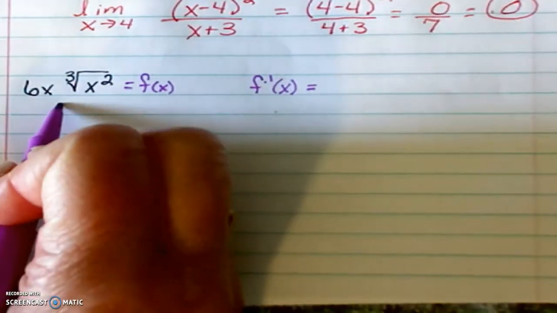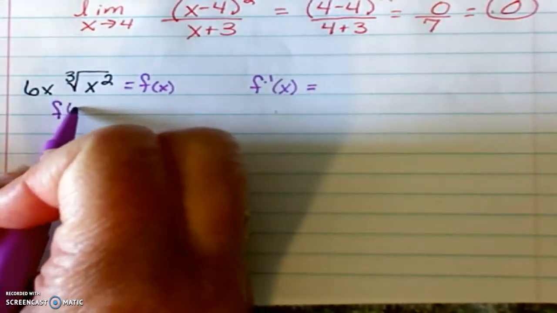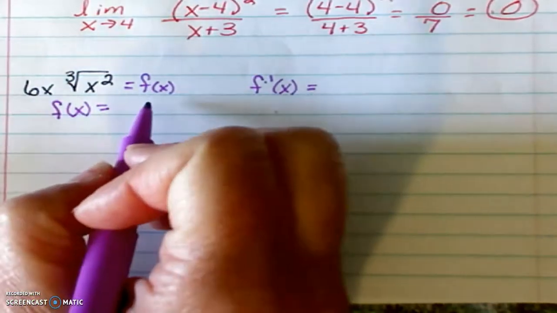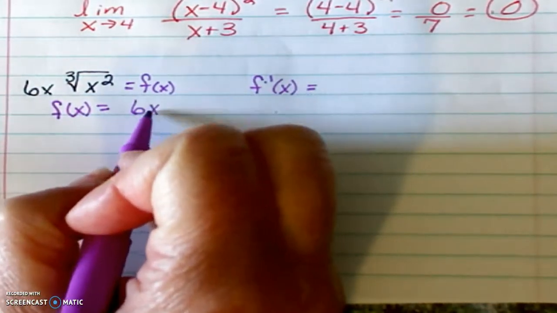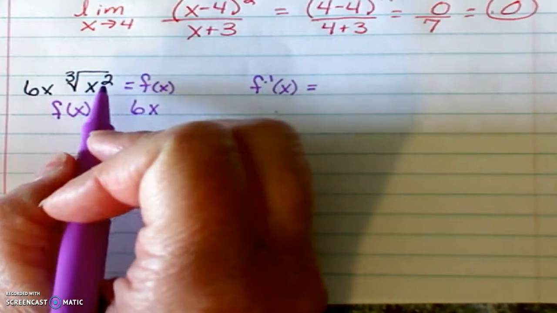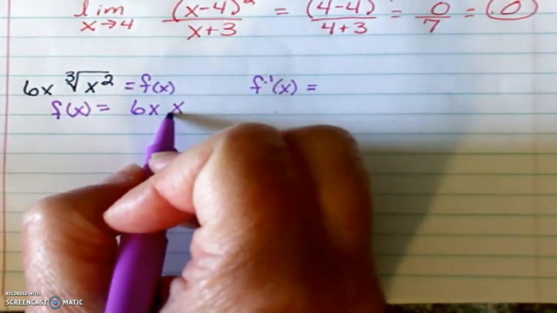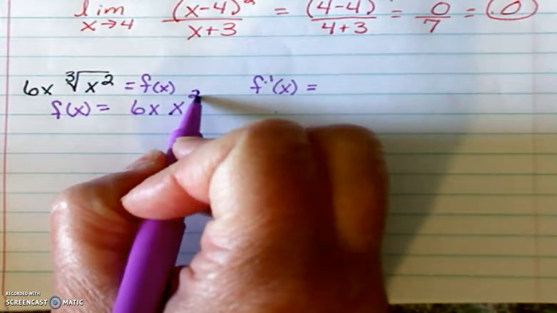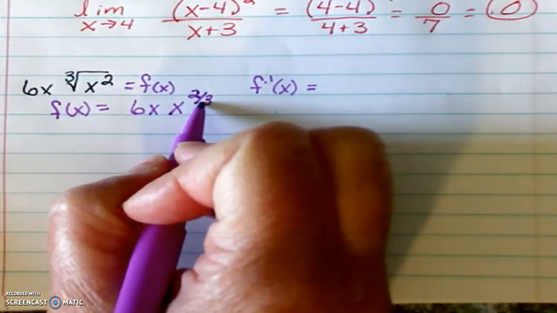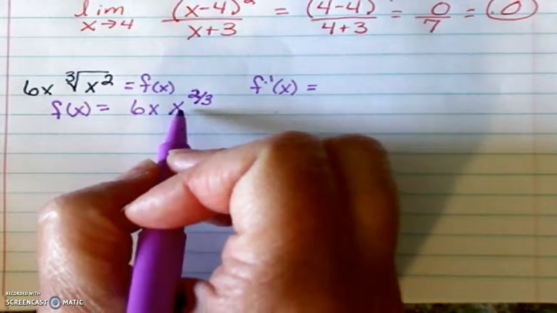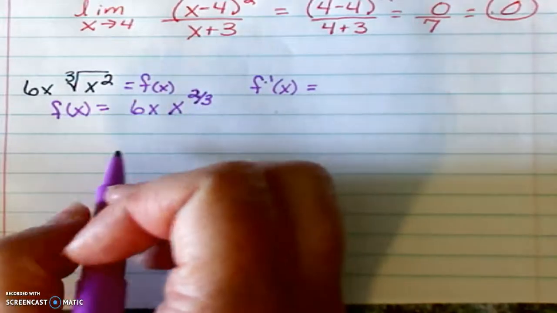So if they ask you to find the derivative of this, the first thing you would want to do is rewrite it. For f of x, I would take the cube root of x squared and write that as x to a power. Remember, you have the power, which is 2, and the root, which is 3. So the cube root of x squared means the same thing as x to the 2/3 power.